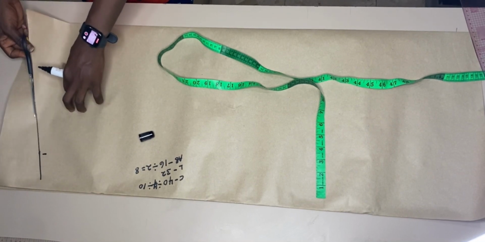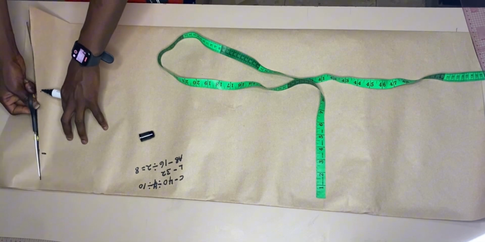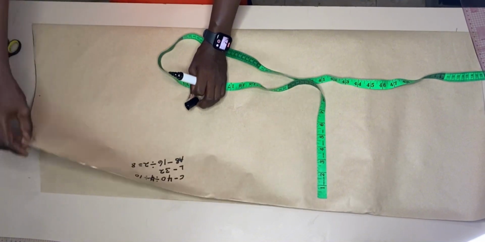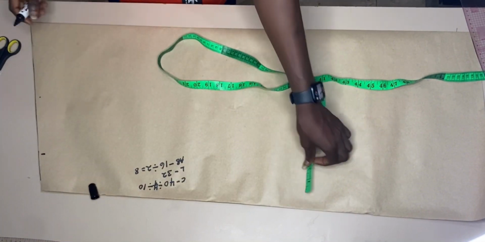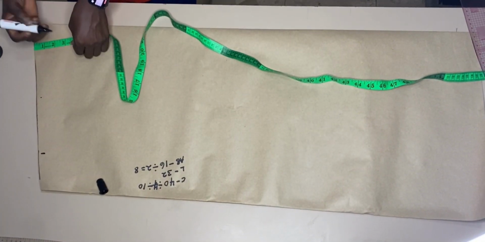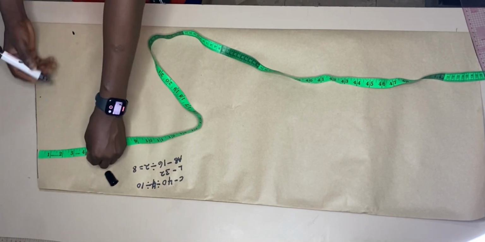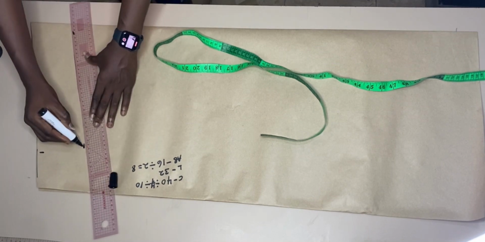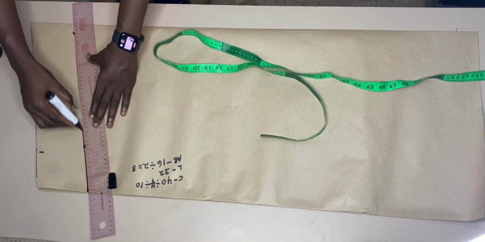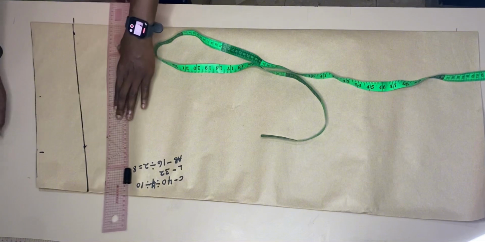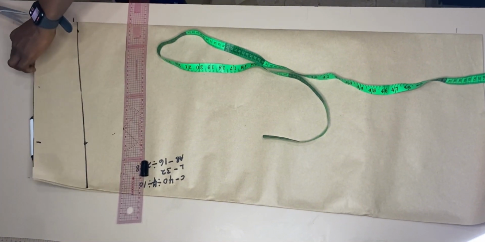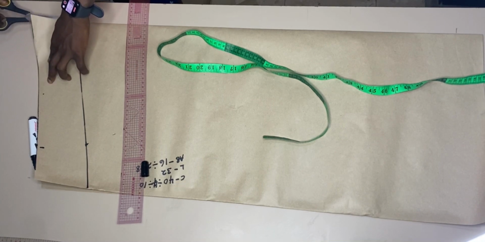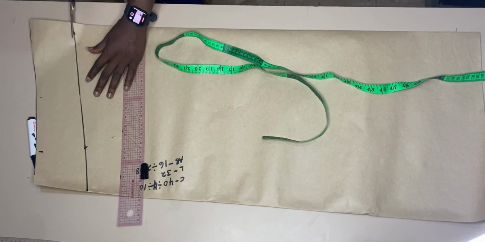This senator suit or kaftan that we are doing is on a paper. So after you cut it, we fold the paper into 2. After getting this, you come down 4 inches, 4 inches, and draw. Then after, you will cut in between the paper and cut just the one on top off.